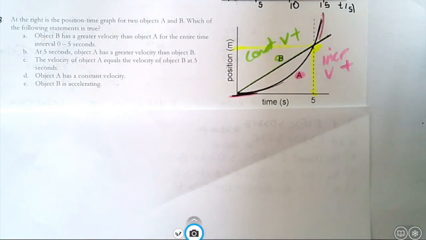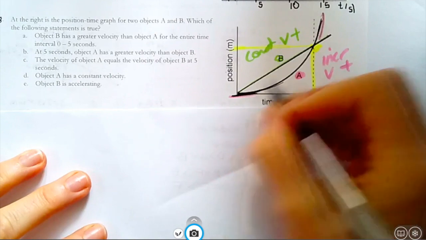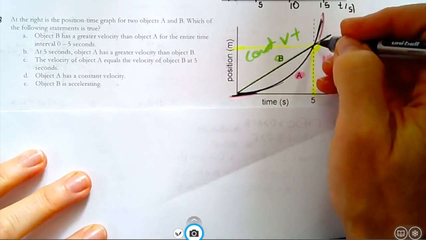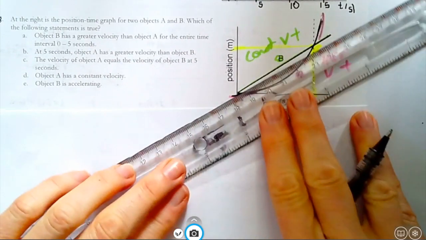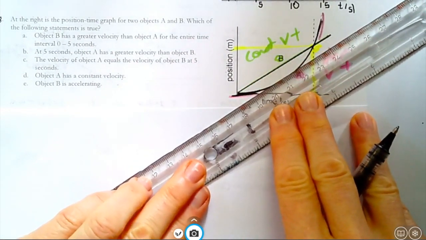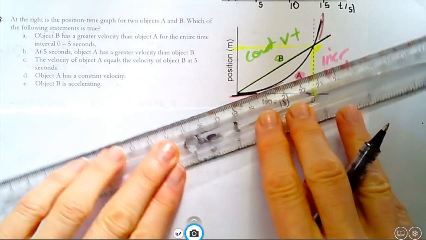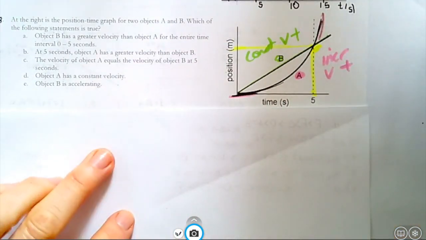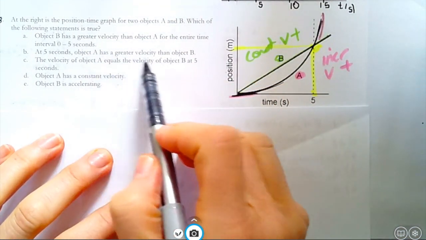Well, that's not true because the slope here for A is less, but the slope here for A is more than B's slope. And if you're not sure about that, you can just take a ruler. Here's B's line, right? If I bring that over to A, well, I can see right in the middle they have pretty much the same slope, but here it's less and here it's more. What we're doing is we're actually examining those tangent lines, right? At 5 seconds, object A has a greater velocity than B.